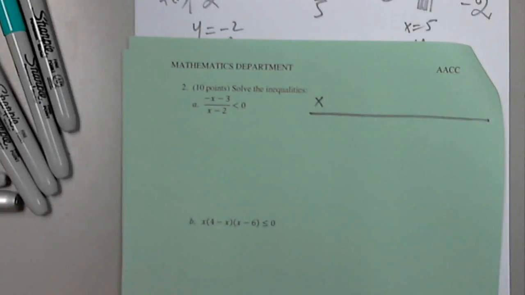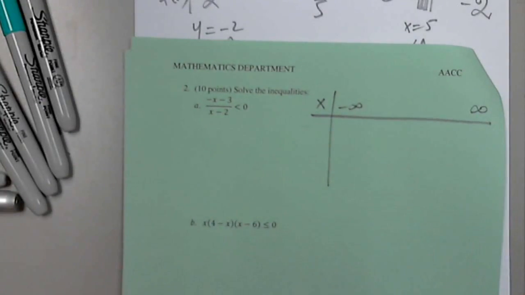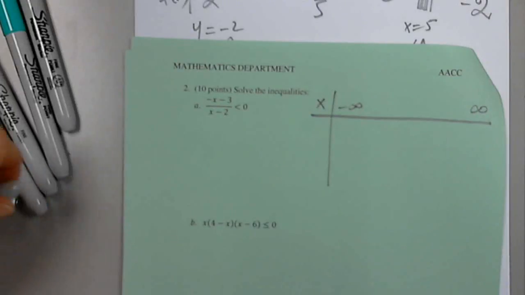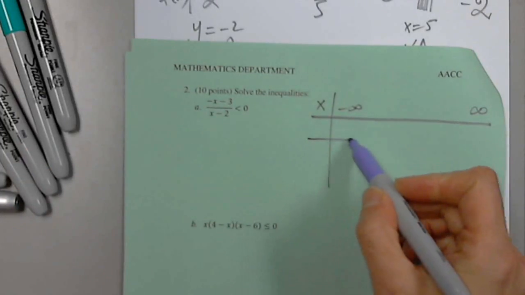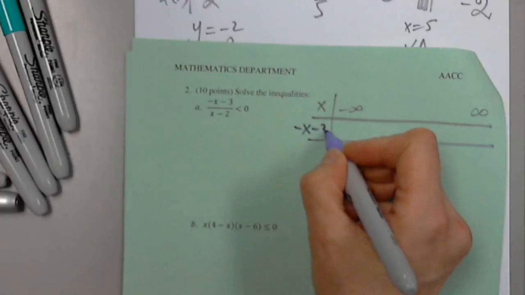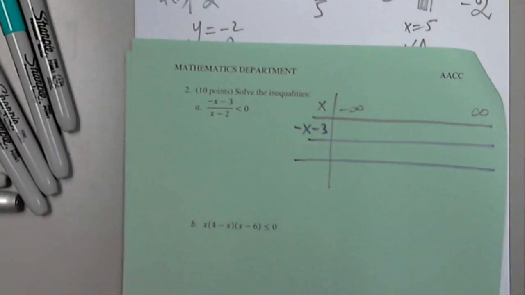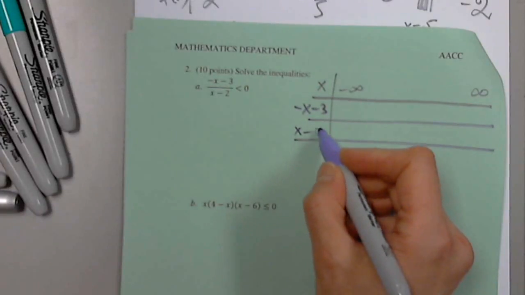At the top of the chart, I have to put values of x. So anywhere between negative infinity and infinity. Then the next row will be reserved to. Awesome. The next row is reserved to. Awesome.